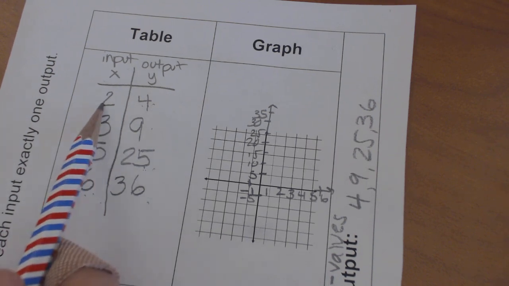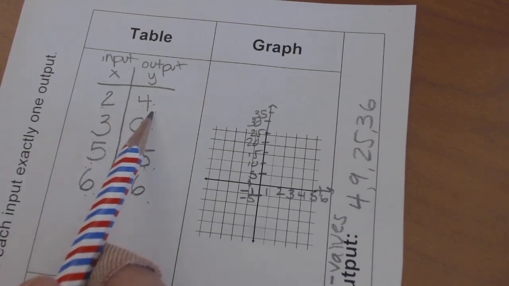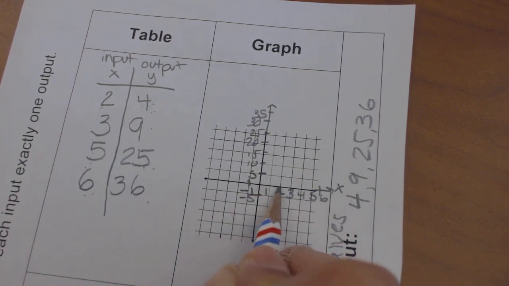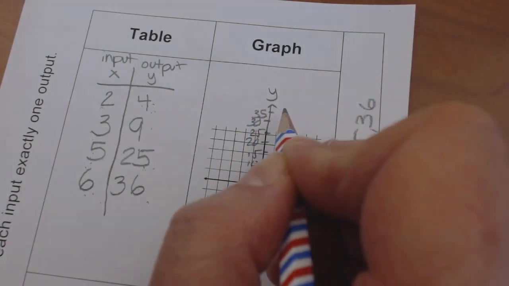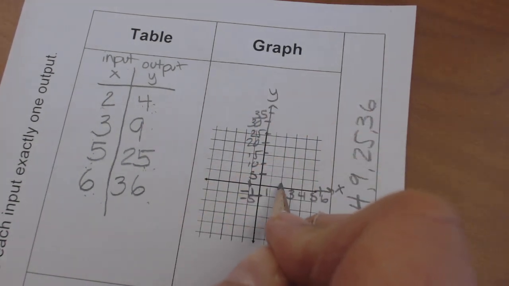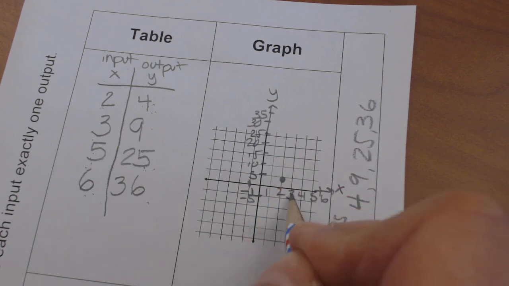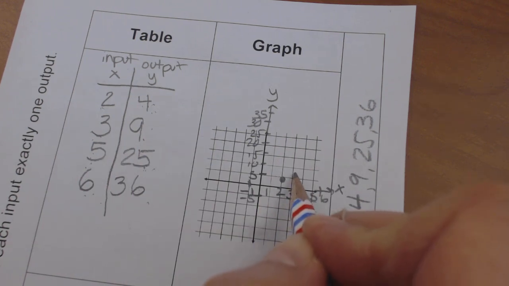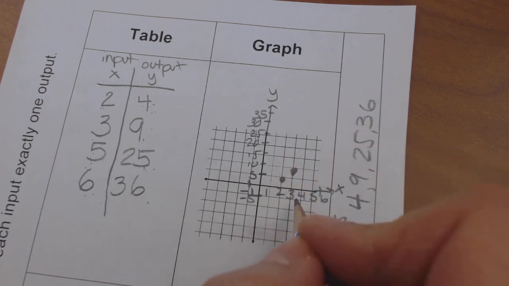Remember, the ordered pairs are the input and the output. So we're going to plot the 2, and then we're going to go to the 4. So this is our x value here, so I'm going to go over to 2. This is our y value here, and I'm going to go up to exactly 4, so 2, 4. The next one, 3, 9. I'm going to go over to 3, and then I'm going to go up to 9. And about 9, it's not going to be perfect because we don't have a perfect graph here.